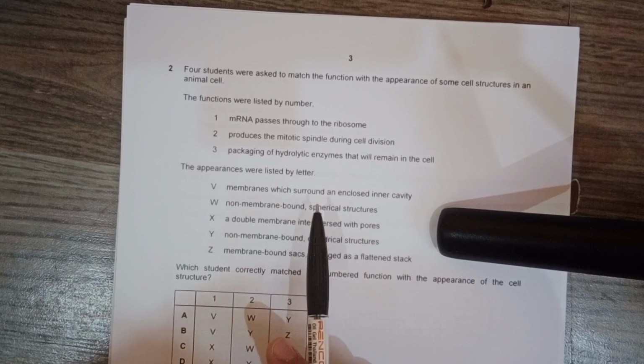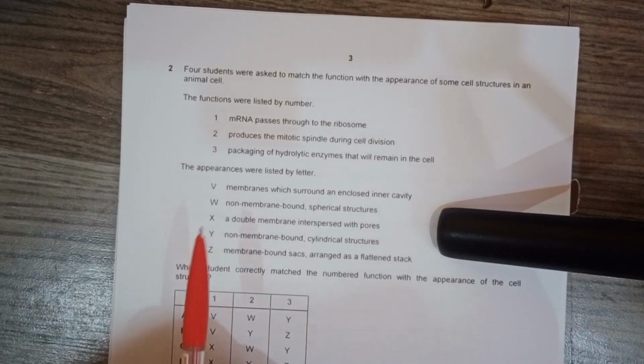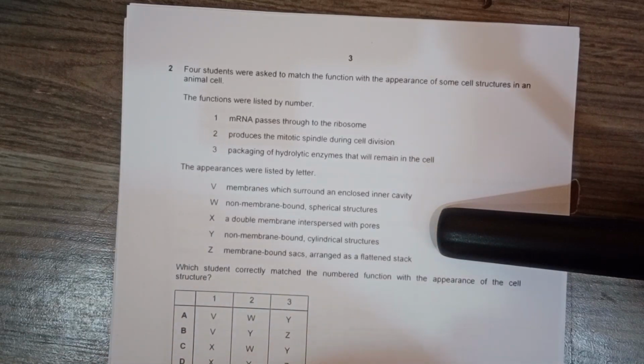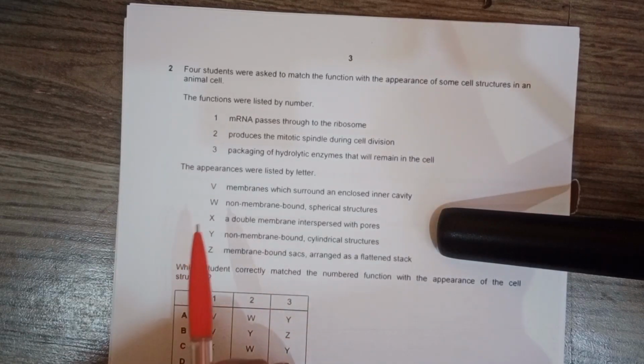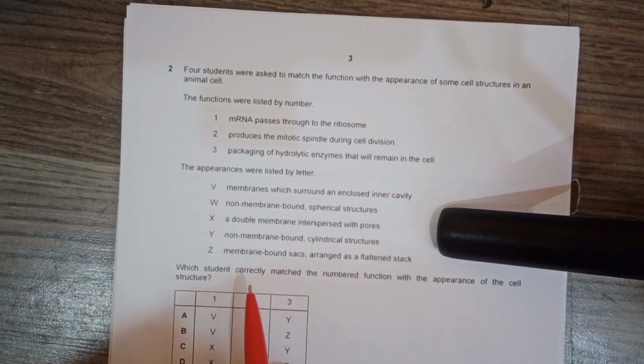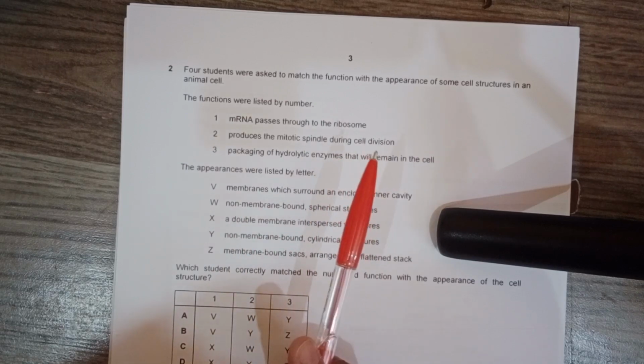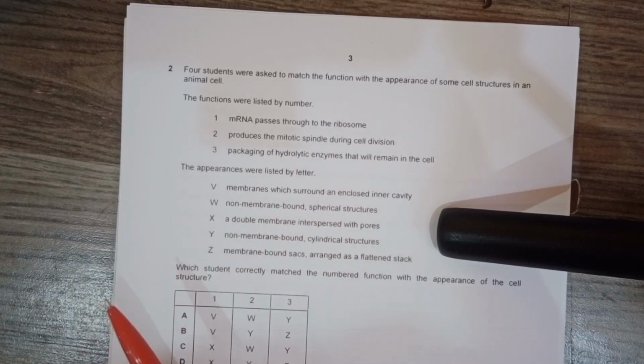The appearances were listed by the letter. V. Membrane which surrounds an enclosed inner cavity. W. Non-membrane bound spherical structures. A double membrane interspersed with pores. Membrane bound sacs arranged as a flattened stack. So these are the structures and you have to match them with their functions. Which student correctly matched the numbered function with the appearance of the cell structure?